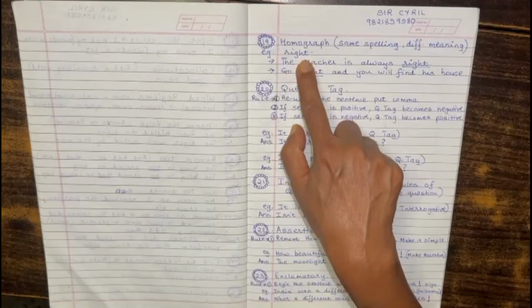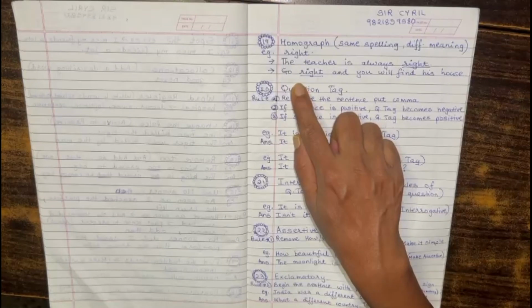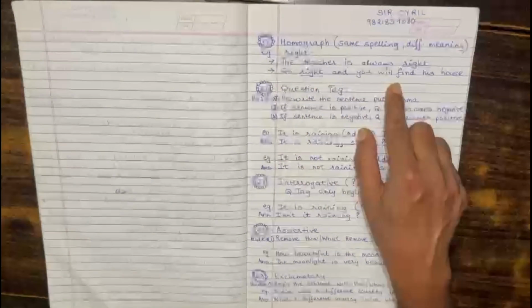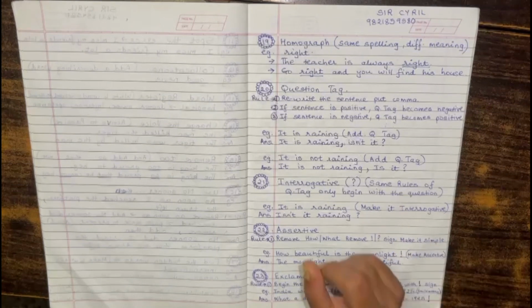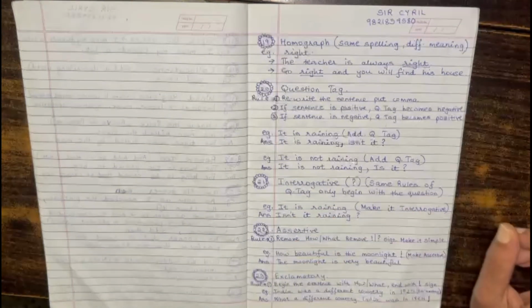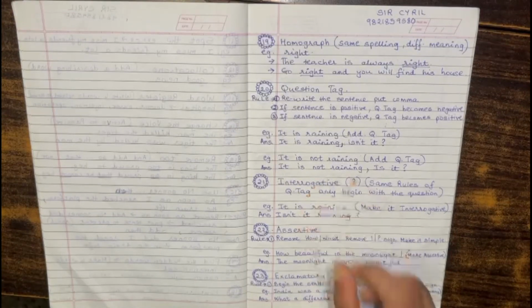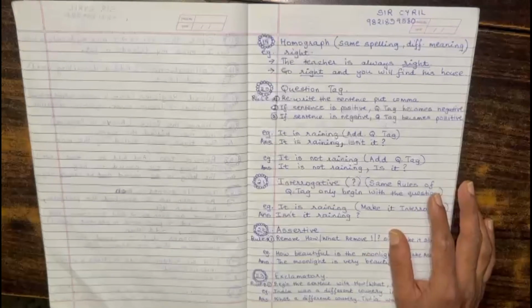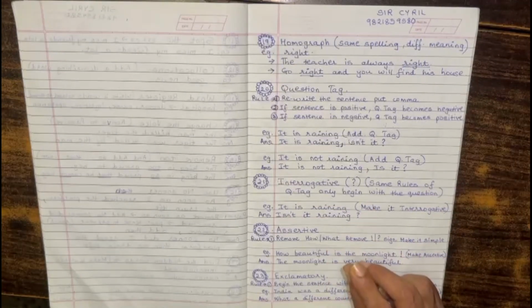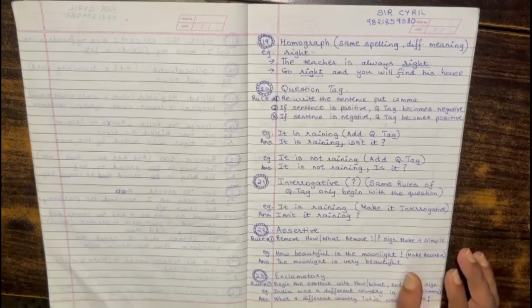For example, right. The teacher is always right. Again, right. Go right and you will find his house. For example, train. I train my dog every day. I go to Churchgate by train. So, homographs have the same spelling but different meaning, and homophones have different spelling and different meaning.